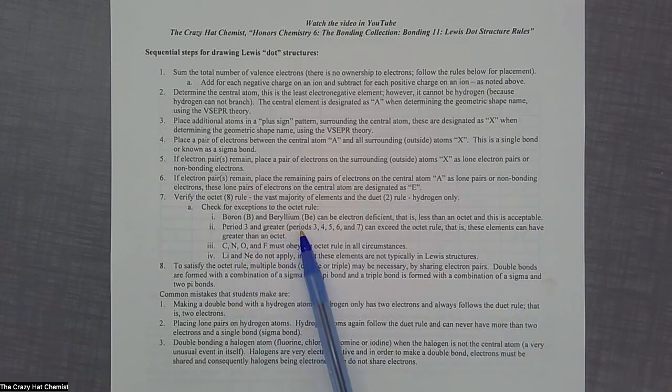Period 3 or greater, periods 3, 4, 5, 6, and 7, can exceed the octet rule, that is, these elements can have greater than an octet. Carbon, nitrogen, oxygen, and fluorine must obey the octet rule in all circumstances. Lithium and neon do not apply. In fact, these elements are not typical in Lewis structures.